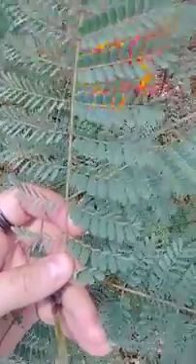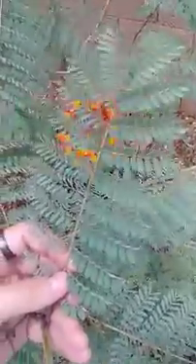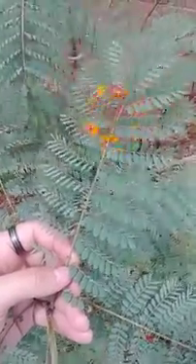Like the spacing between each of the little petals, the fact that all the petals are exactly the same size, the direction all the petals are pointing, look at that, they're all pointing slightly up and to the left there. Everything about that is so perfect.